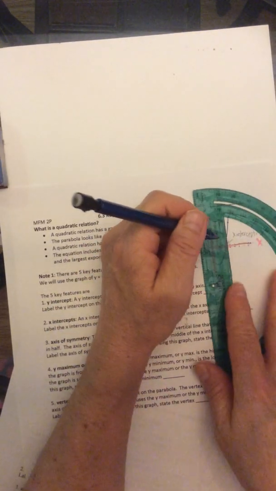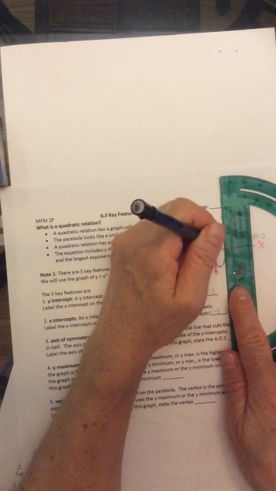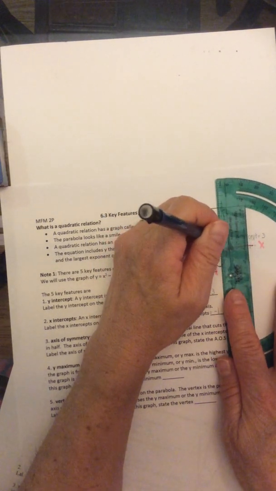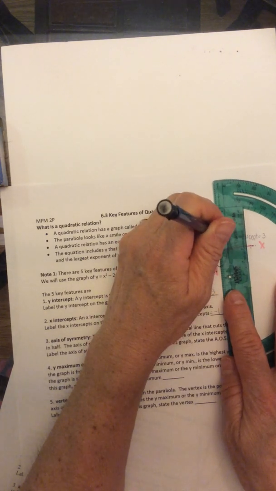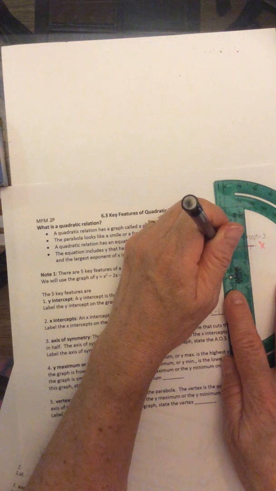So my middle, right here. So try to draw it as straight as you can. Sometimes it works, sometimes it doesn't.